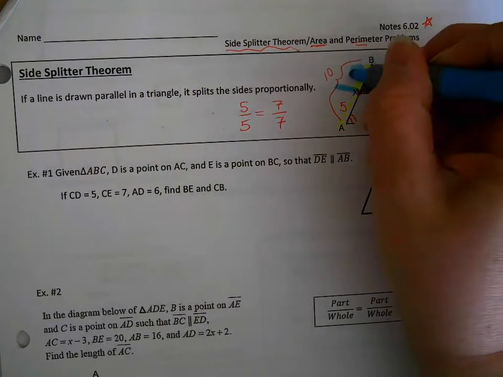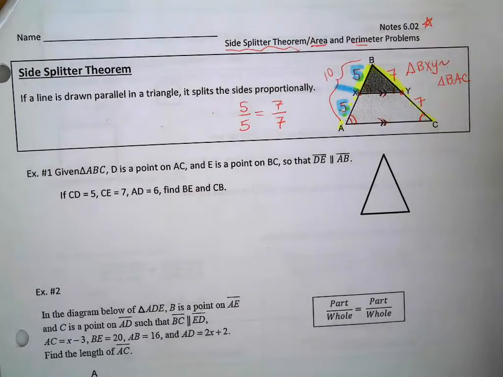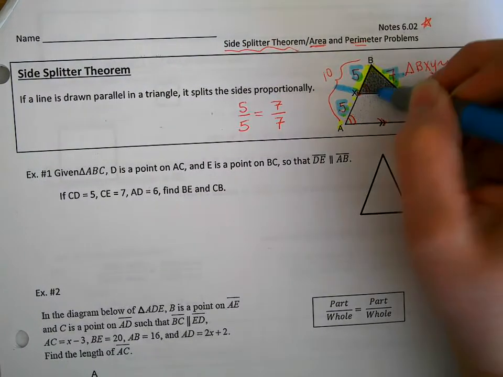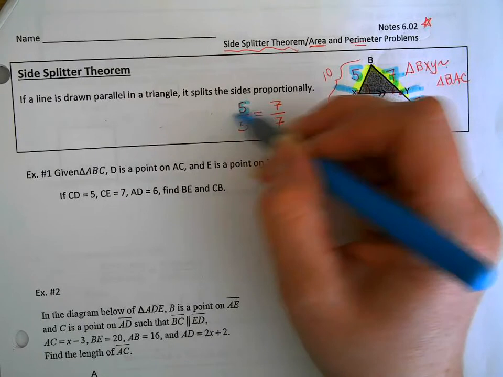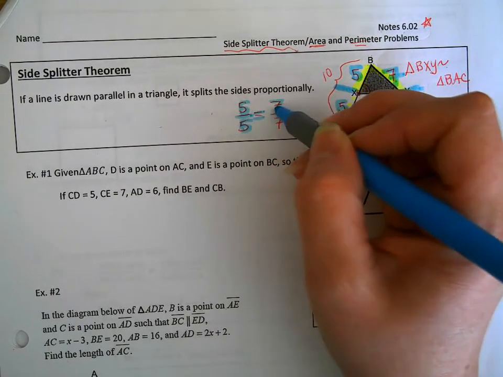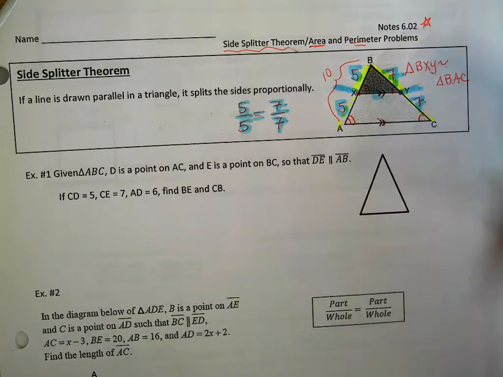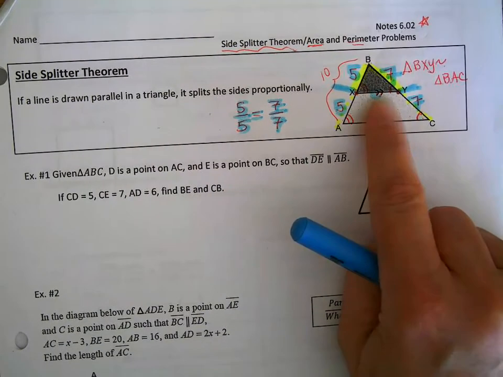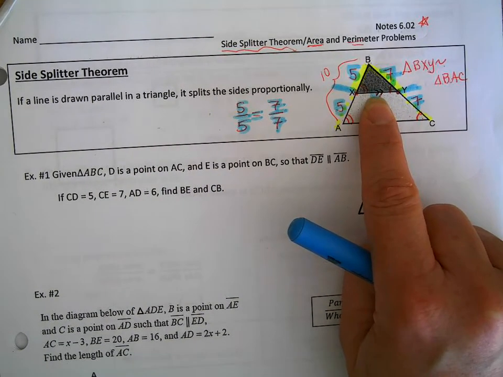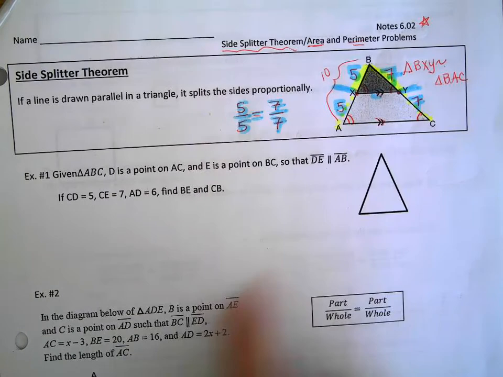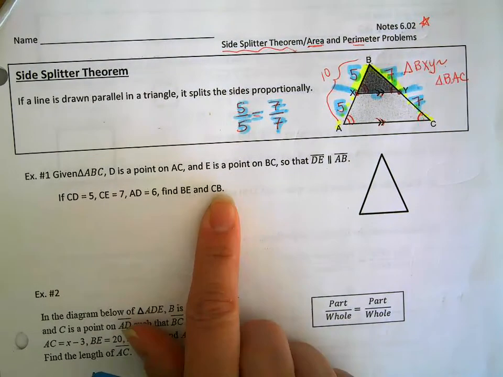So that 5 over 5 is in proportion to this 7 over 7 to make this big proportion here. Okay. So we split the sides proportionally when this line is drawn parallel in the middle. Now, we're not always going to have all the measures, right? One of these is going to be the unknown piece that we're looking for.